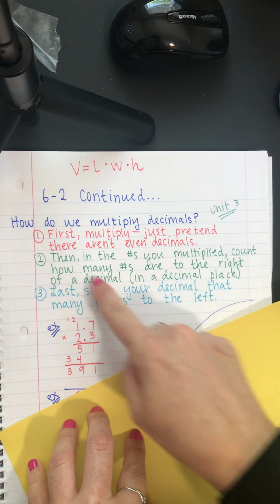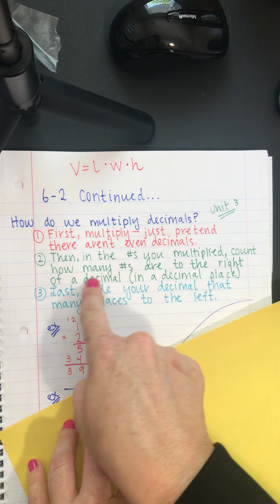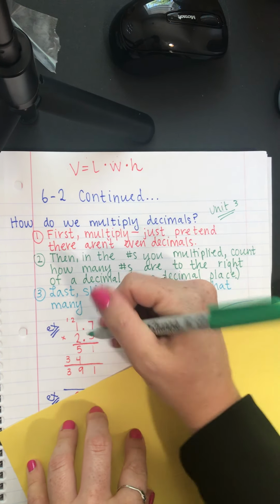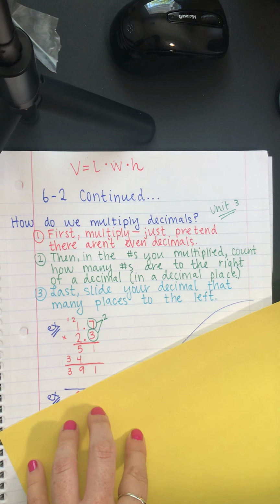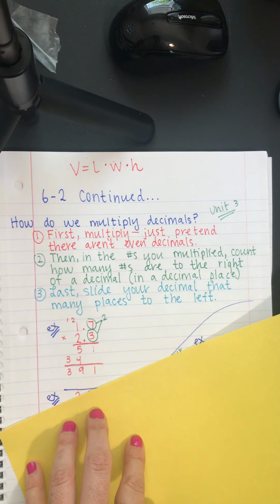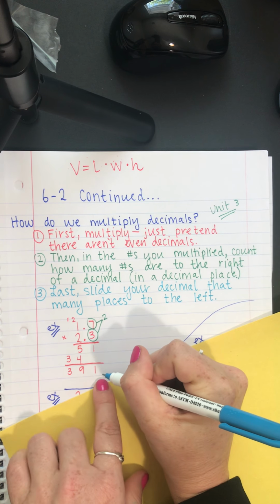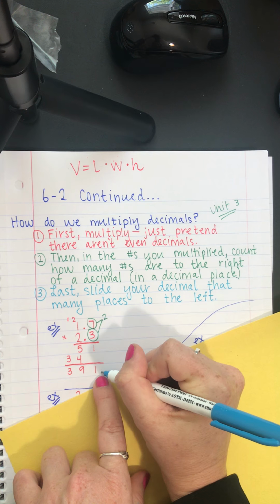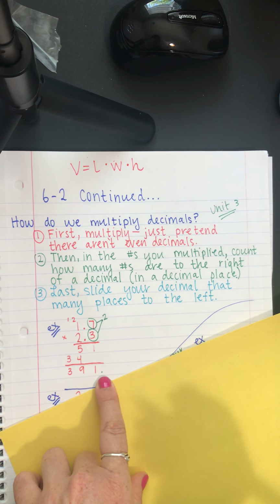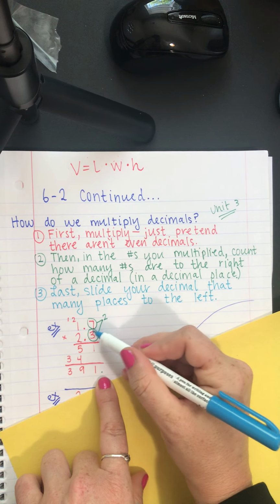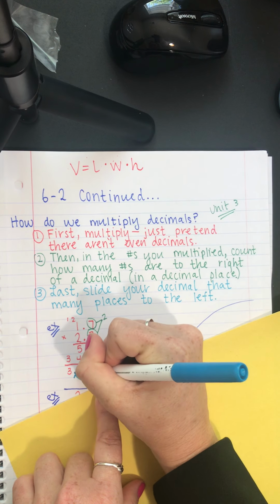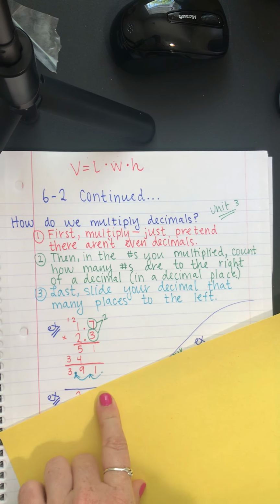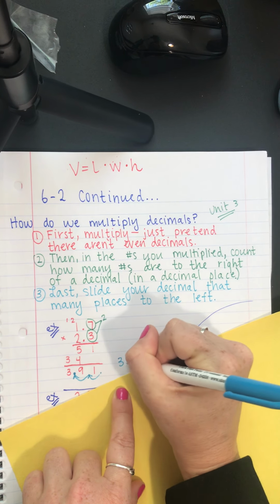391. My second step is to count how many numbers are to the right of a decimal up here in the numbers I multiplied. So I have 2 numbers that are to the right of a decimal. Right now in this answer that I have, my decimal is here because when we have a whole number, the decimal is at the end. So currently my decimal is right here, but I'm going to slide it 2 to the left because I had 2. So 1, 2, and it ends right here. 3.91 is my final answer.